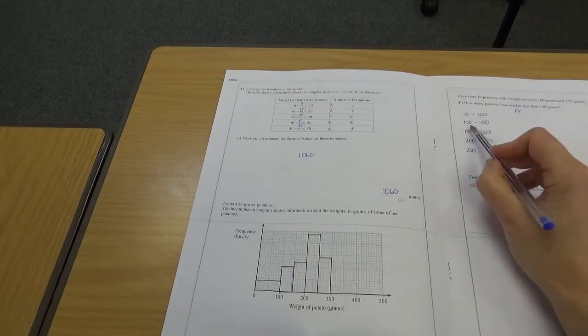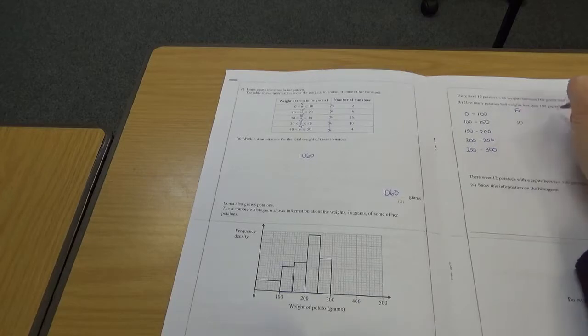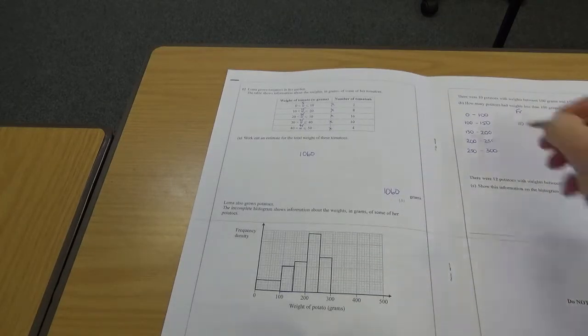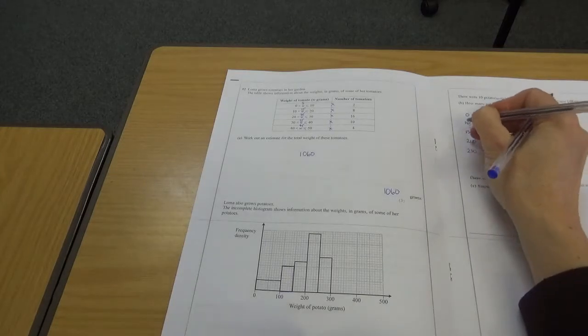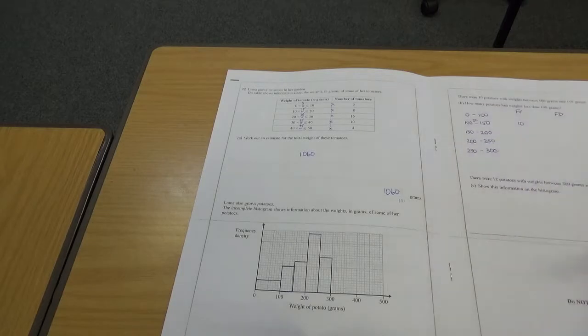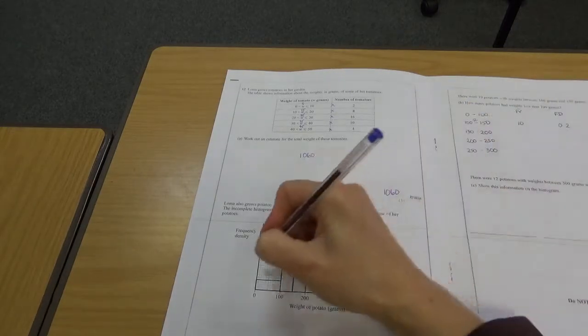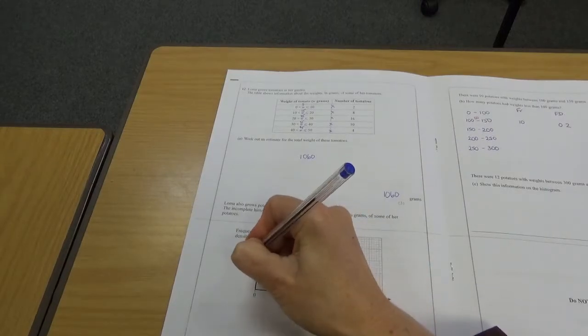We know that the 100 to 150 has a frequency of 10, so it's frequency density, frequency divided by group width. That's not the midpoint now, it's how wide is the group. So from 100 to 150 is a gap of 50. 10 divided by 50 is 0.2. So I've now got a scale on my graph of 0.2.